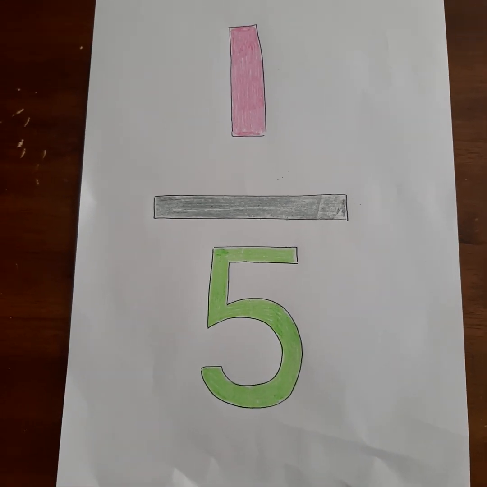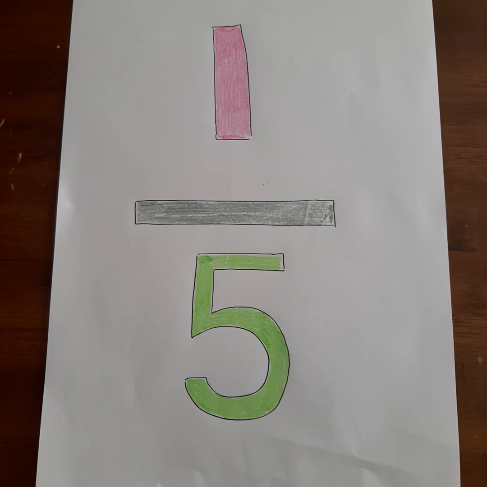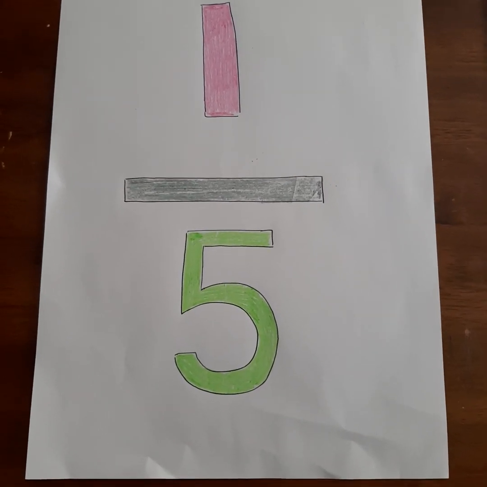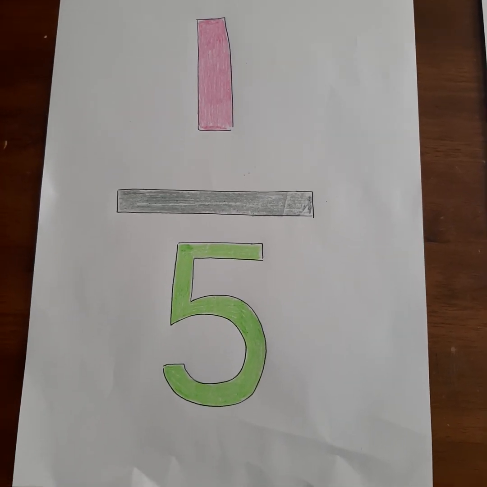Now, just like I spoke about in the first video, we're going to do this concrete first, then visual, and then abstract and written form, so that you get a real understanding of it and that you're better equipped to deal with problems and things like that. So let's do concrete first. Let's find 1/5 of something. Let's head out the back.